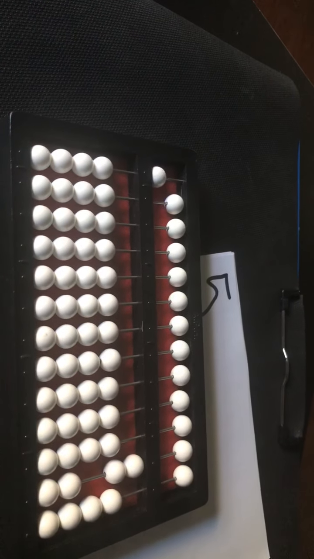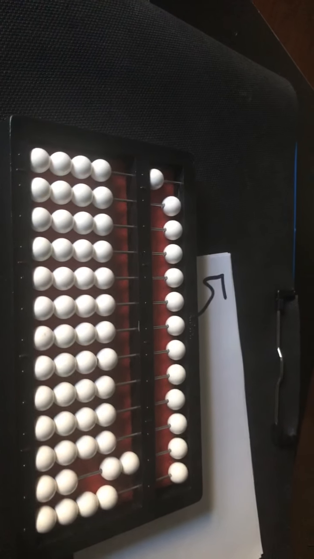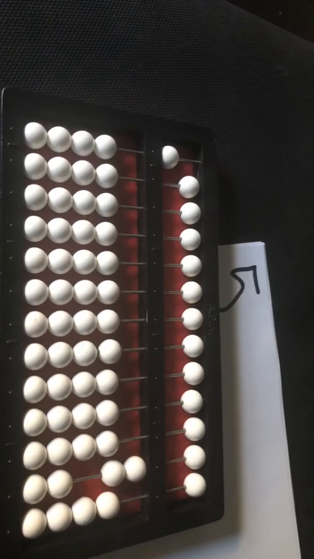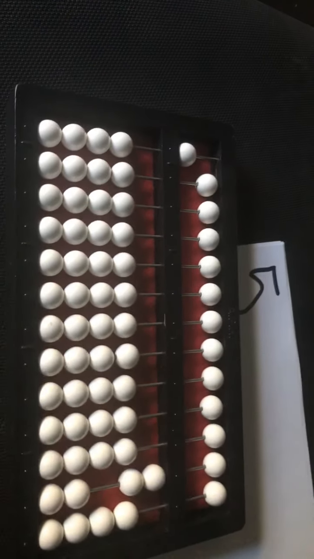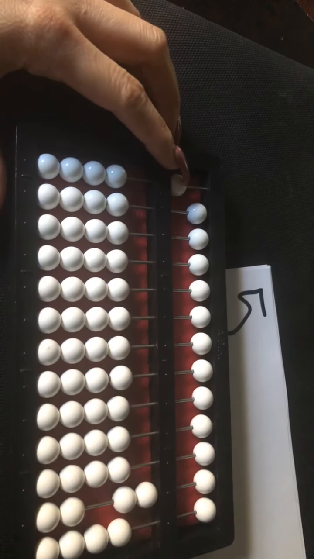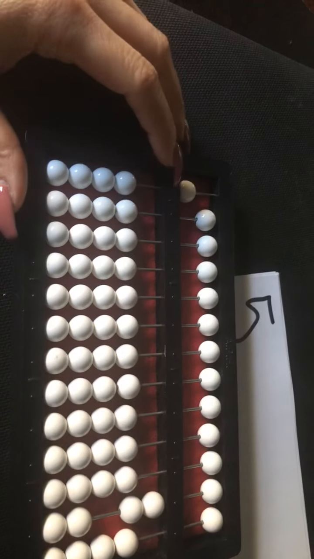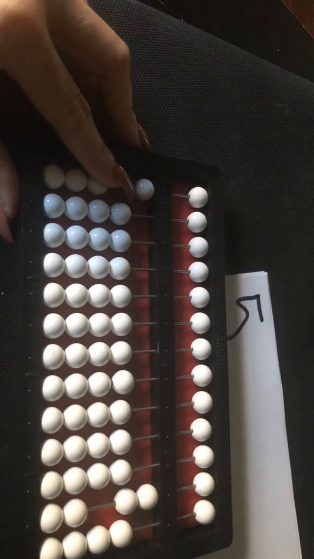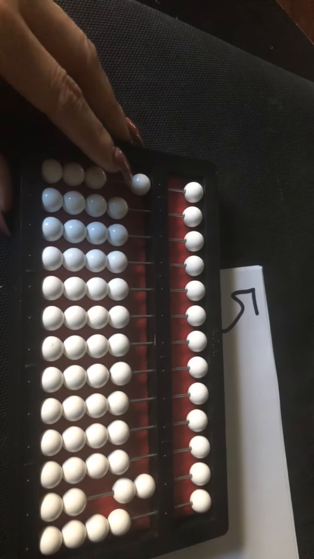So what common factor do they both have? So we have a 5 and a 20. I'm going to say 5. So then I ask myself, how many times does 5 go into 5? Well, that's 1. So I'm just going to set 1 here. 5 goes into 5 once.